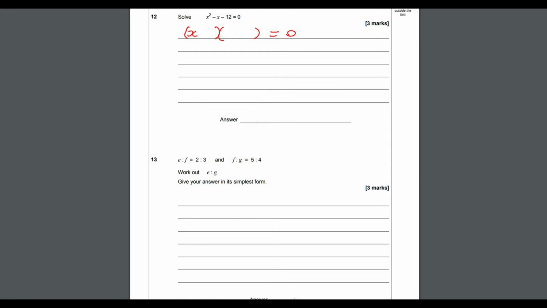So I'll first start with an x and an x, because x times x is x squared. And then I need to figure out two numbers that multiply together to give me minus 12 and add together to give me minus 1. I use minus 1 because if you look at the minus x in the middle, minus 1 times x is minus x. And the two numbers are minus 4 and 3. Minus 4 times 3 is minus 12, and minus 4 plus 3 is minus 1.